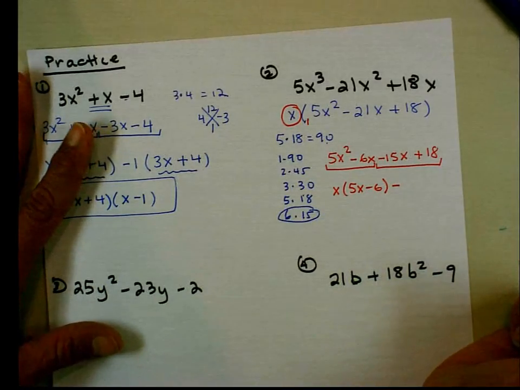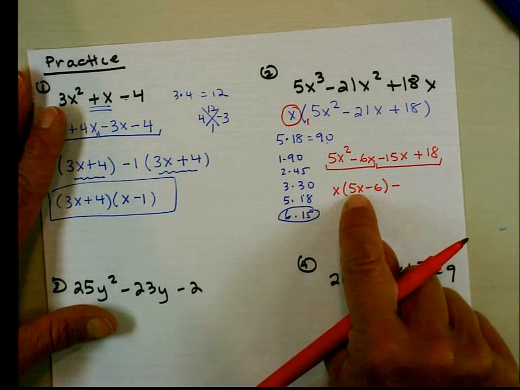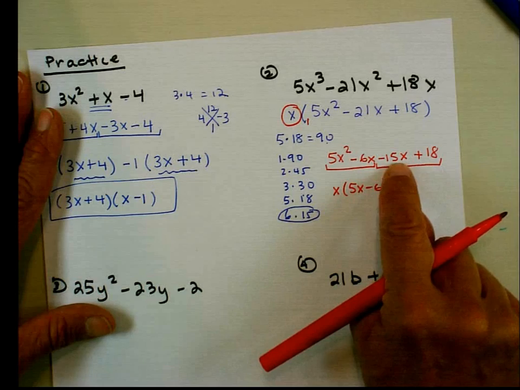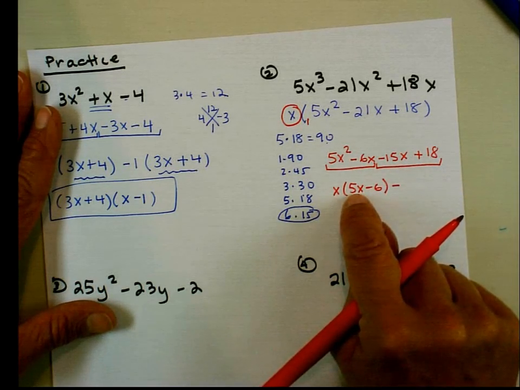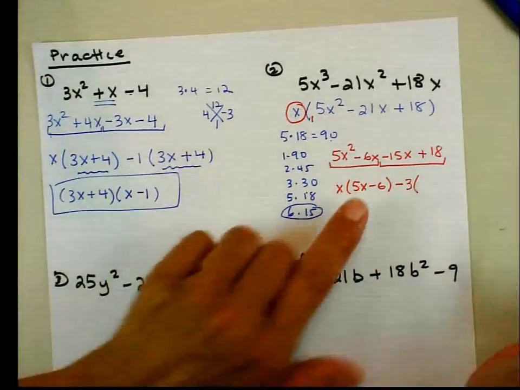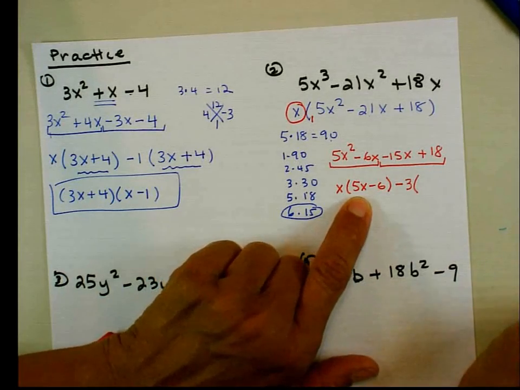Oh, so I can use this as a clue, right? I'm really hoping to have a 5x there, and I have negative 15x and a plus 18. So to go from negative 15x to 5x, if I factor out a negative 3, that will get me what I need in the first spot. So this is kind of a, is this going to work moment? And we're going to check.